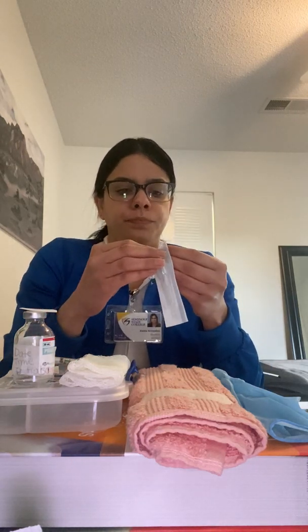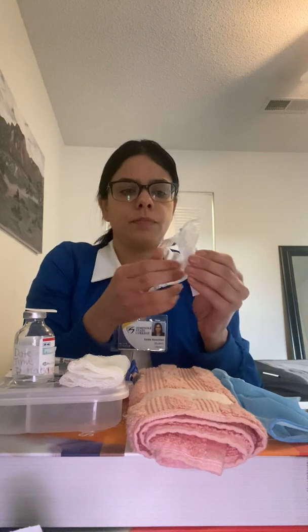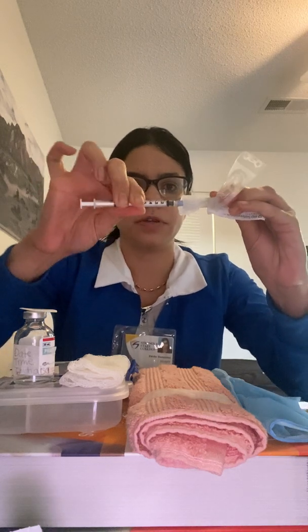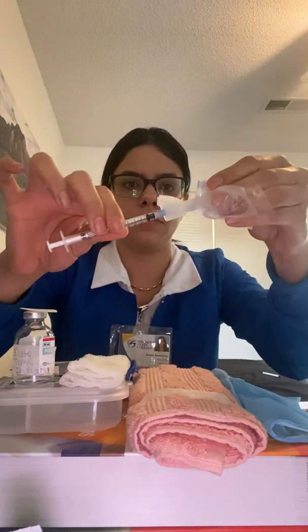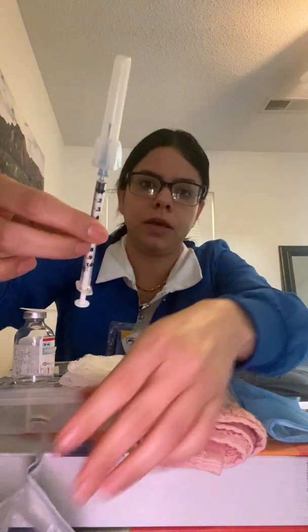Now what I'm going to do is I am going to open my needle and my syringe. I'm opening, and I am going to insert my syringe into the needle right there. Okay, and there you go. I have my needle.